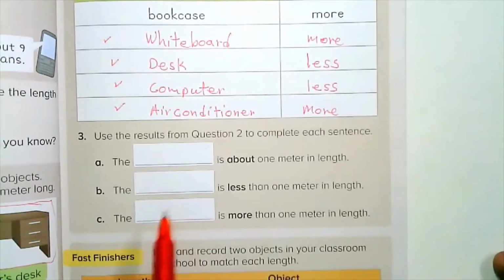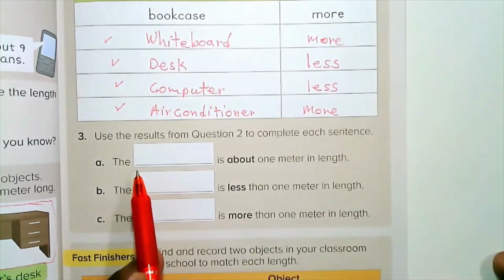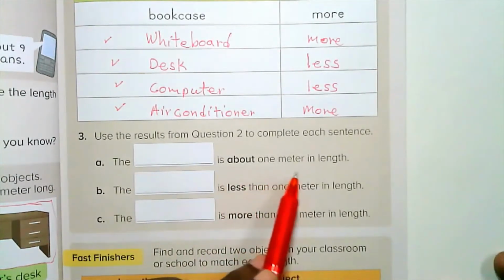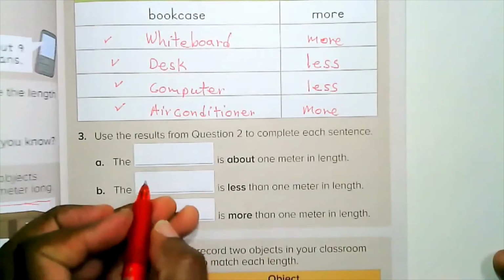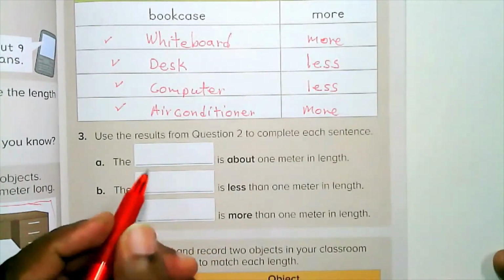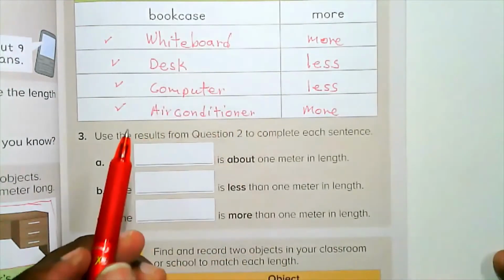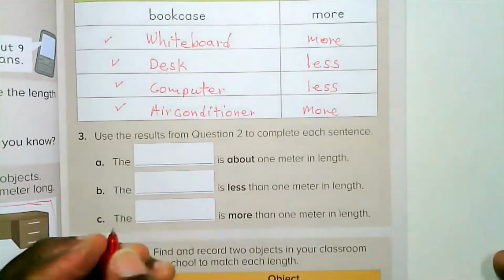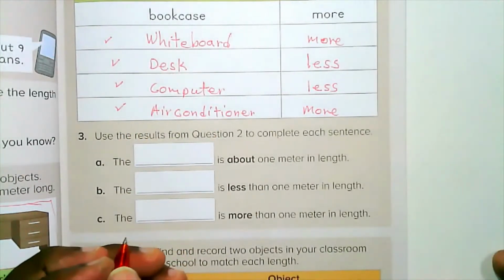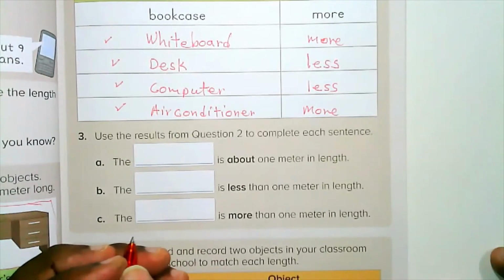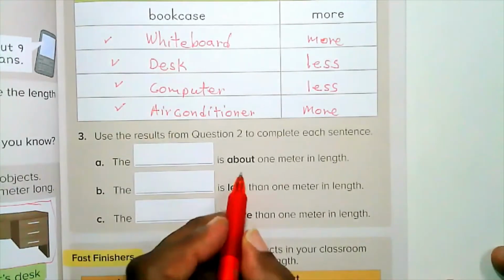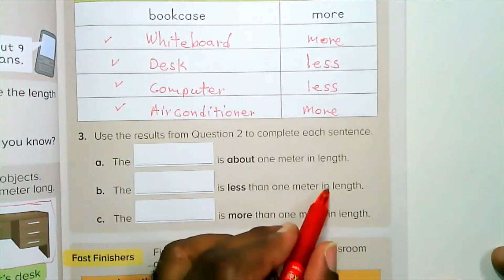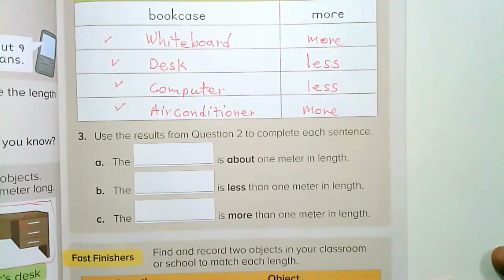So number 3, the whiteboard, which one is about 1 meter in length?